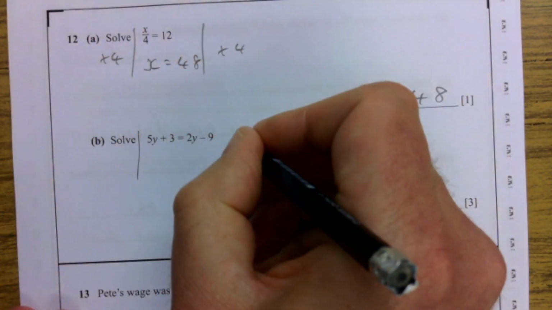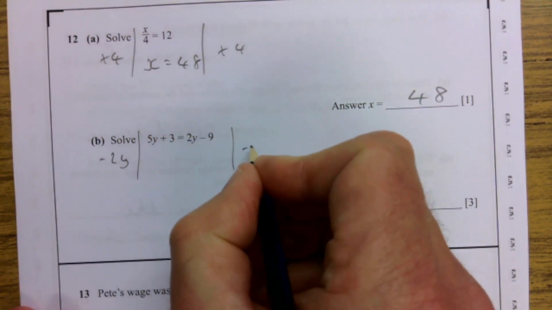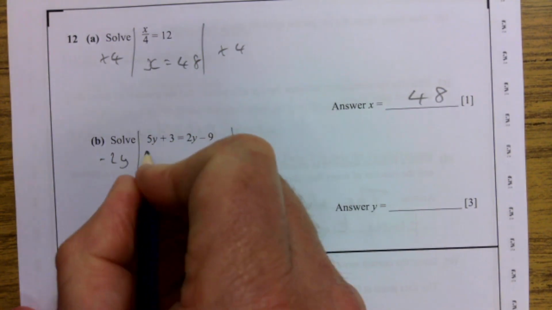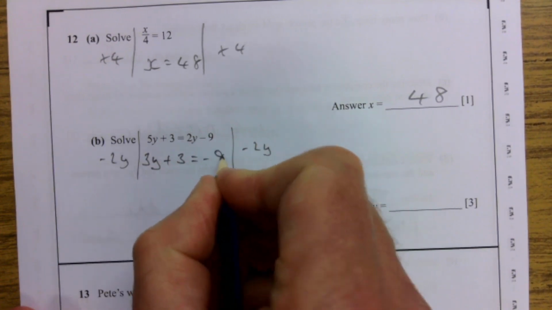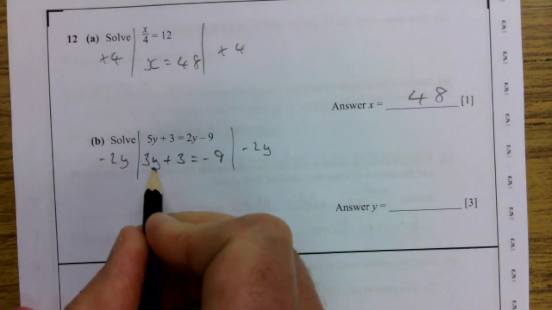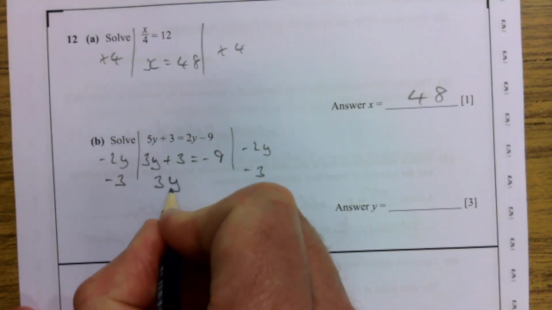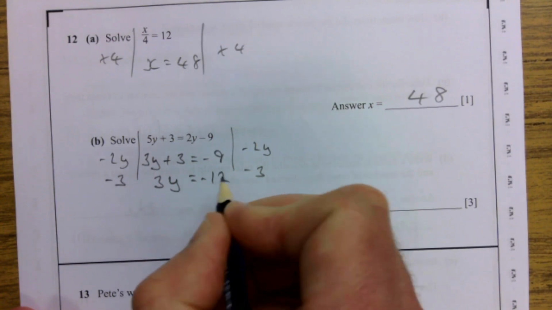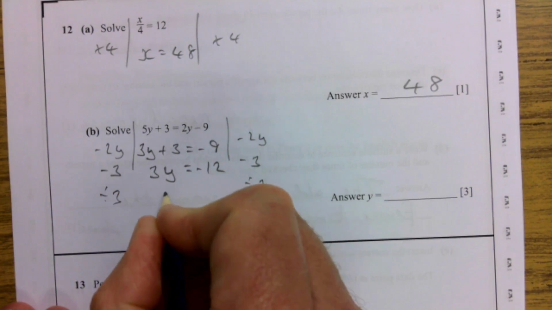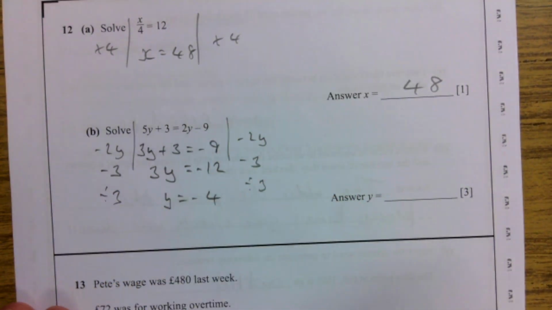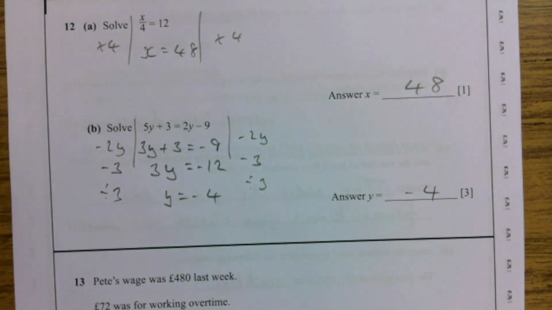Here, I think your best move is to get rid of the smallest letter. So I'm going to take away 2y from both sides. People have different ways of doing these, and it's just the way I do it. Taking away 2y from this side gives you 3y plus 3 is minus 9. I want to get the y on its own, so I want to get rid of this 3. Take away 3. That gives me 3y is minus 12. Then I'm going to divide by 3, and I get y is minus 4. So the answer I'm looking for is minus 4.